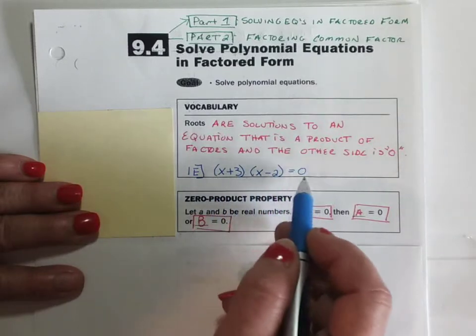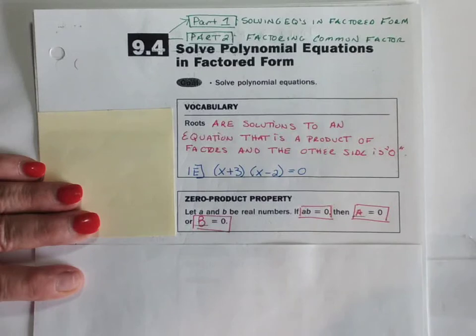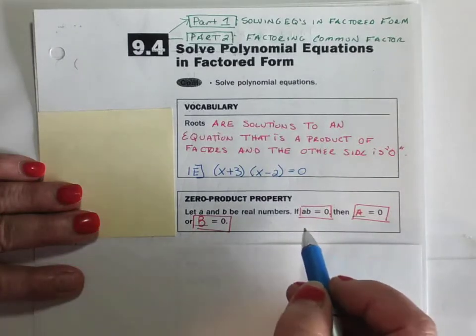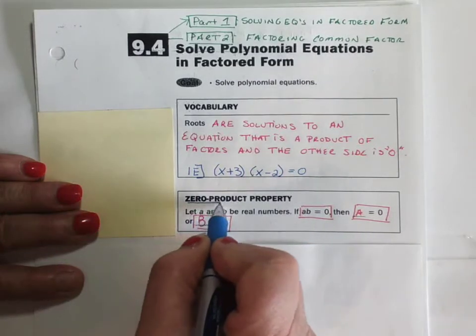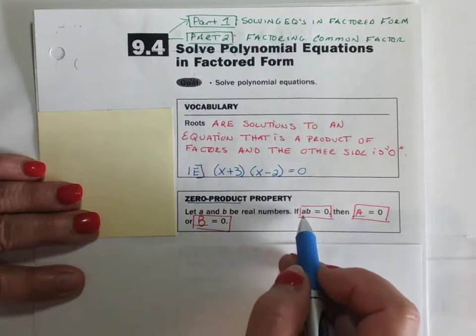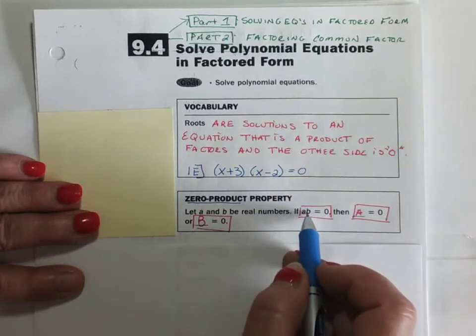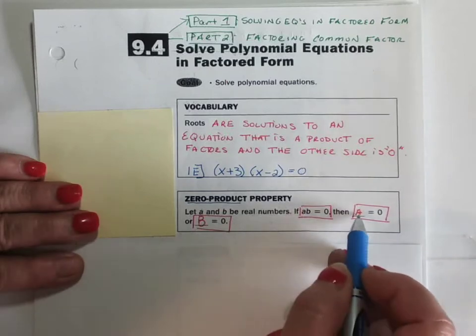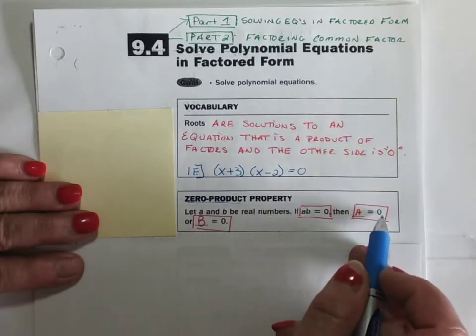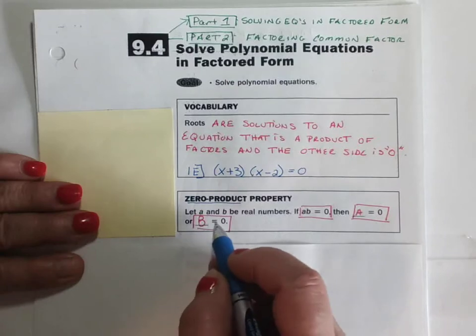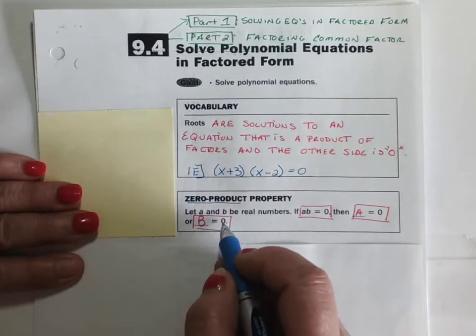There's a product and it's equal to zero. And the zero property means that if we have two factors, A and B, we can solve them by taking factor A, set that equal to zero, and factor B and set that equal to zero.